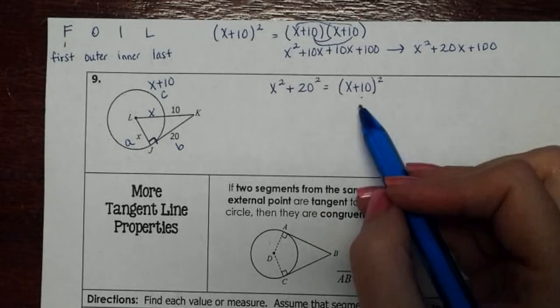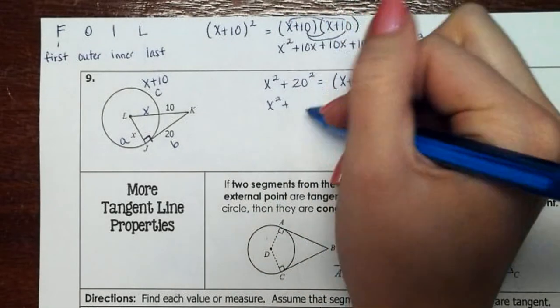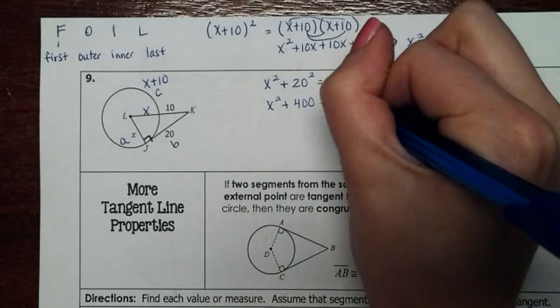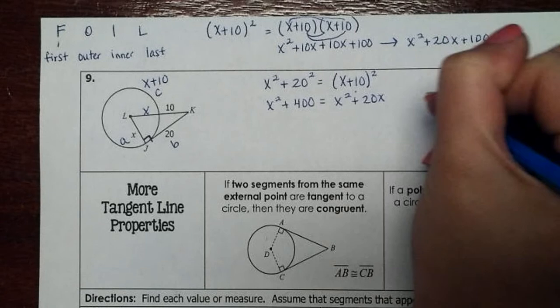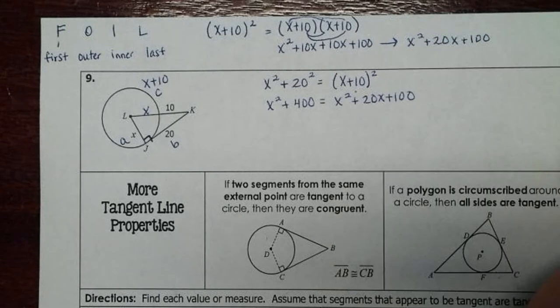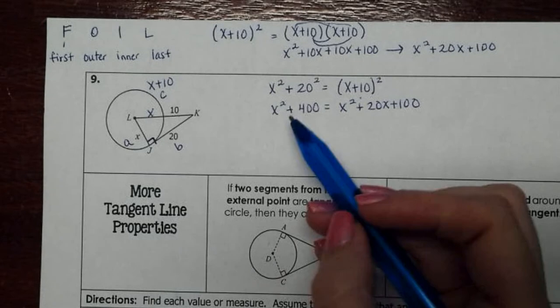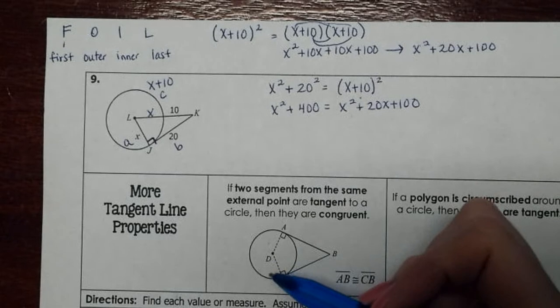So you're going to replace that. You're going to have X squared plus 20 squared, which is 400, equals X squared plus 20X plus 100. Now we can start to solve. So what happens when you have an X squared on either side of the equation and you go to get rid of one?